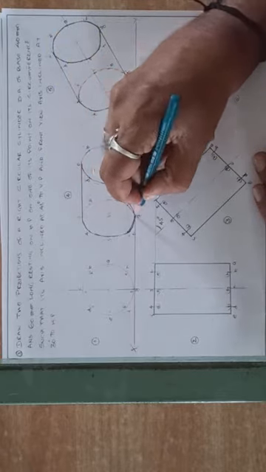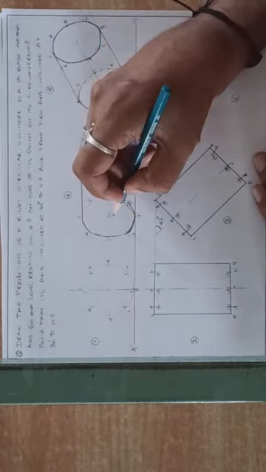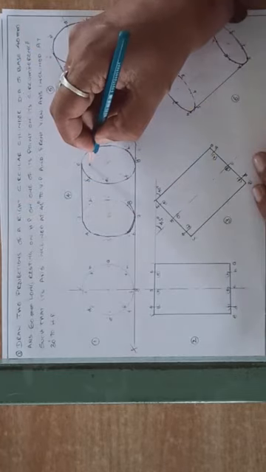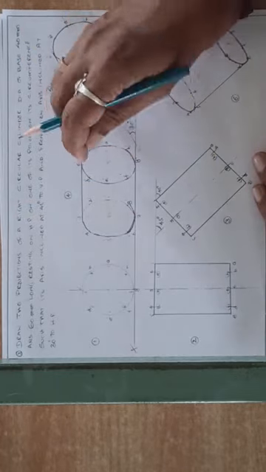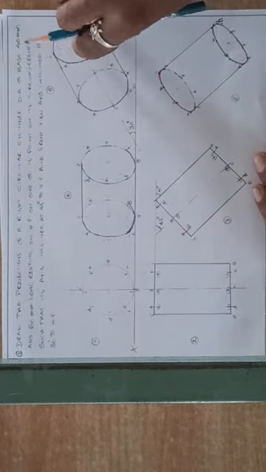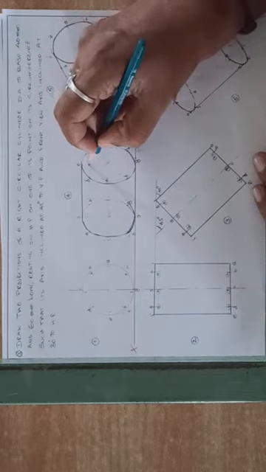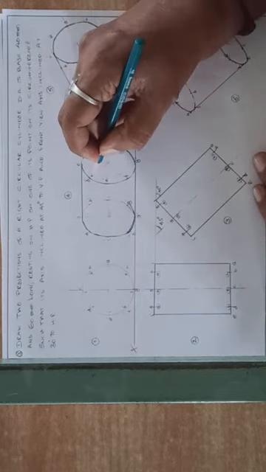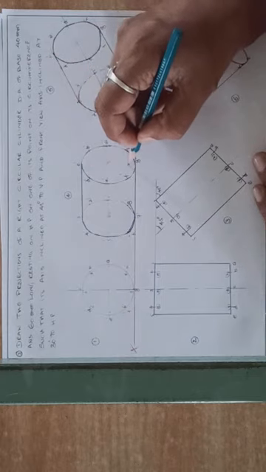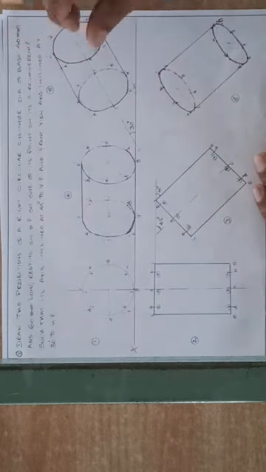Then center to 7, transfer here. From this center to 3, transfer here. Same procedure here also. These two distances, the O1 to C, right? O1 to G, transfer. O1 to the line connecting B dash and D dash, transfer here. The line connecting F dash and H dash, the distance also transfer here.